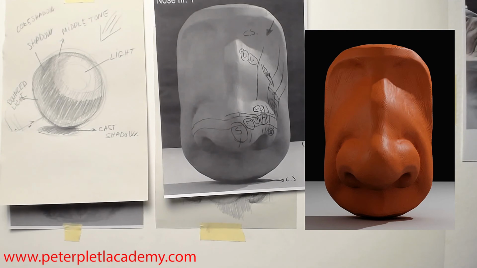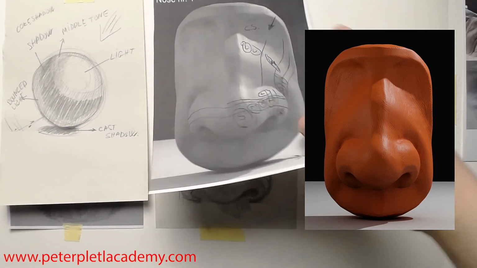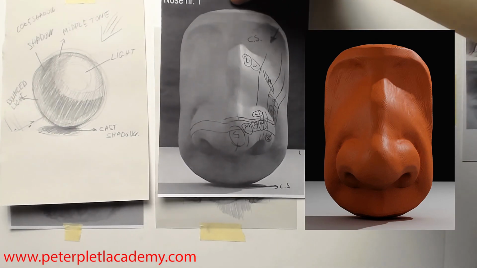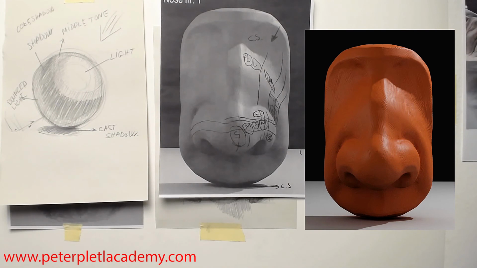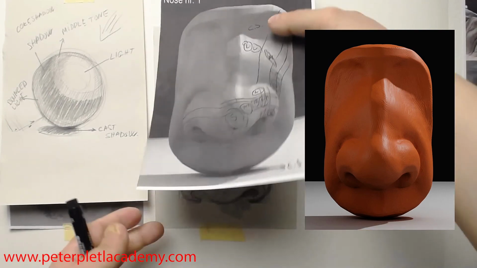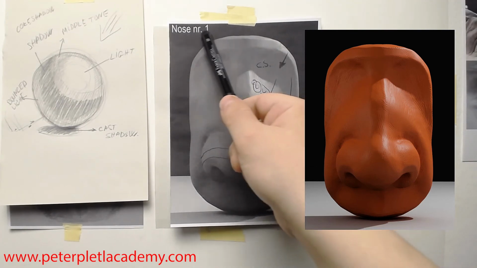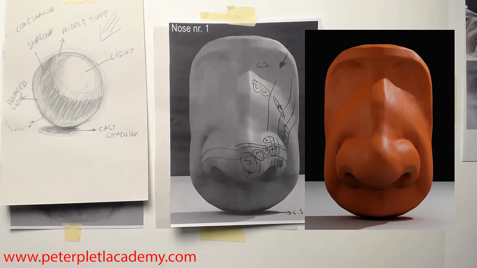Other questions? We have about 6 minutes, so if you have questions, let me know now. Alright? I have uploaded once more the nose pictures, and the difference from the other pictures is that I have written on them a number, like nose number 1, right?